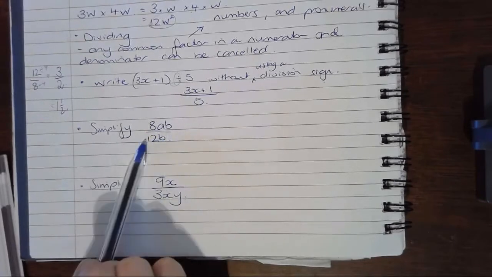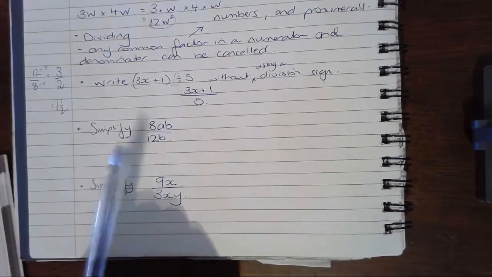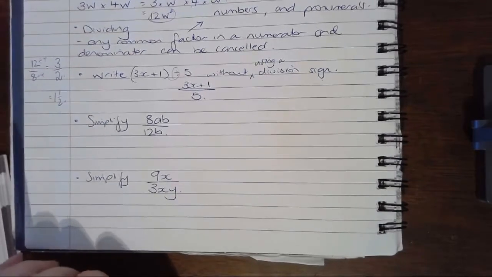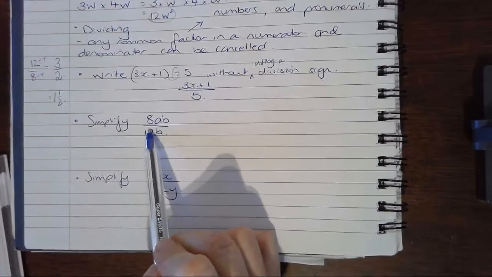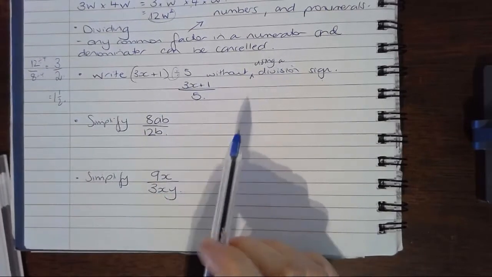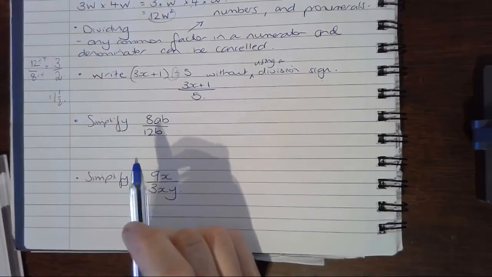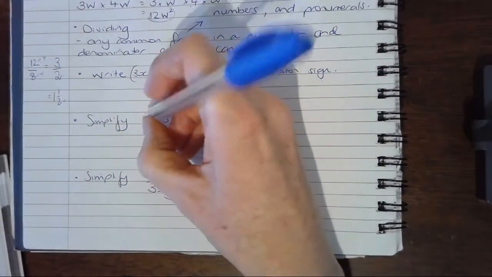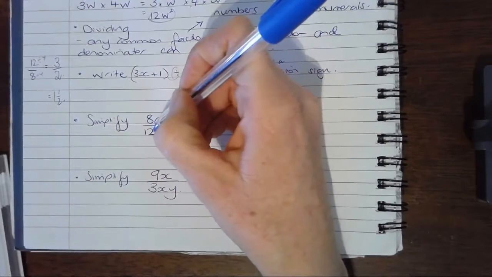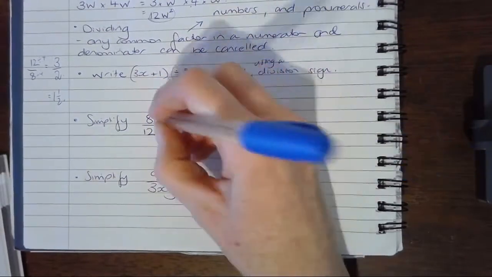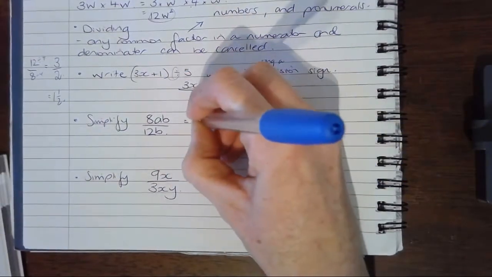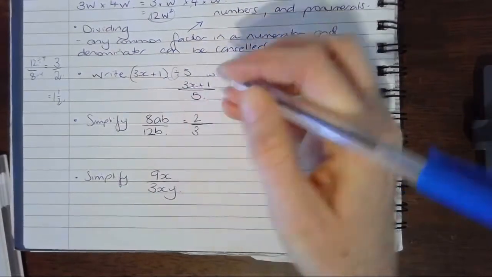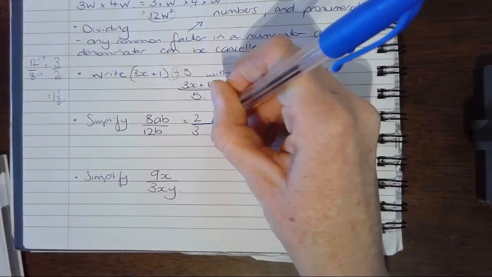Okay, the next one says simplify 8ab over 12b. So the way that I think is best to tackle these sorts of questions is do our numbers first and then do our pronumerals after that. So let's think about the numbers. The common factor between 8 and 12 is 4. So if I divide 8 by 4, I've got 2. If I divide 12 by 4, I've got 3.